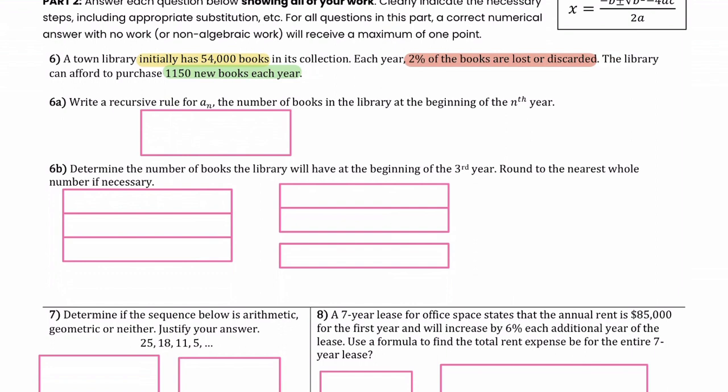So again, now it says, write a recursive rule a sub n for the number of books in the library at the beginning of the nth year. So now notice this, it says the beginning of the nth year. So as per usual, we want to think to ourselves, are we using a sub 0 or a sub 1 now? So if it says a sub 0, that's saying at the beginning of the 0th year, relative to a sub 1, which is the beginning of the first year. So beginning of the first year, nothing has happened.